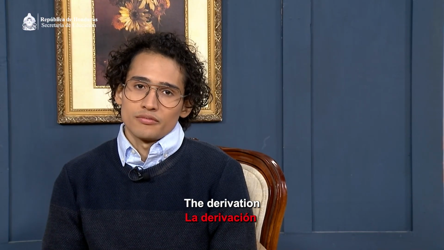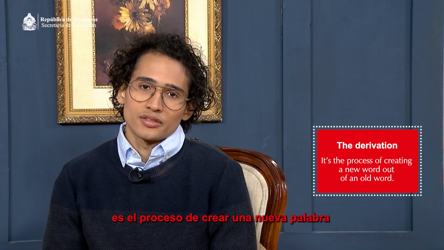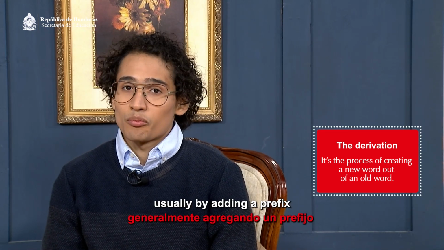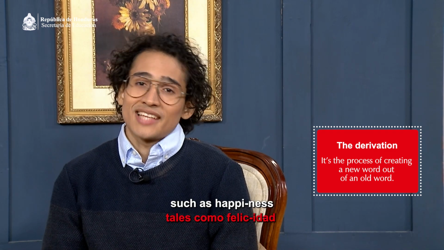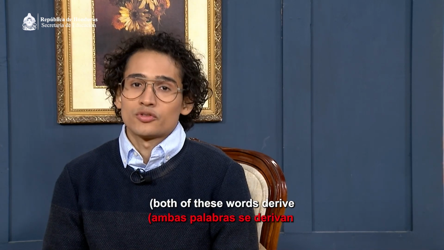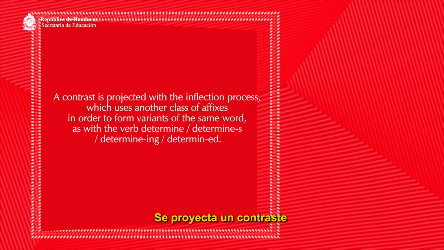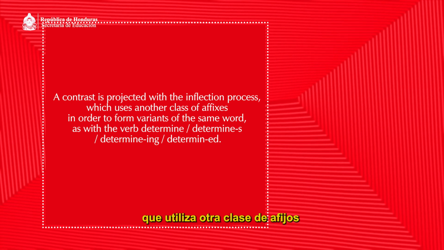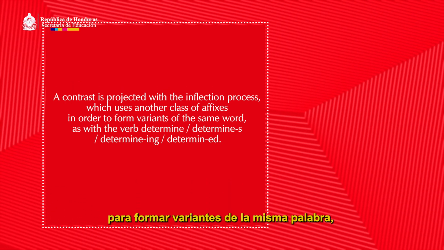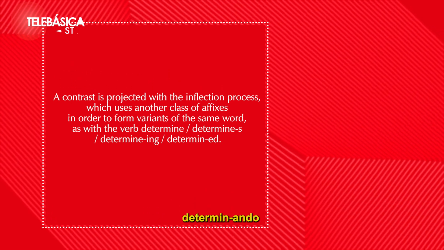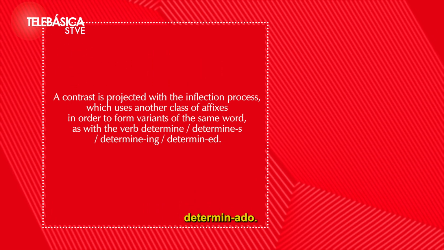The derivation. The derivation is a process of creating a new word out of an old word, usually by adding a prefix or suffix, such as happiness and unhappy. Both of these words derive from the same adjective, happy. A contrast is projected with the inflection process, which uses another class of affixes in order to form variants of the same word. As with the verb determine: determines, determining, determined.